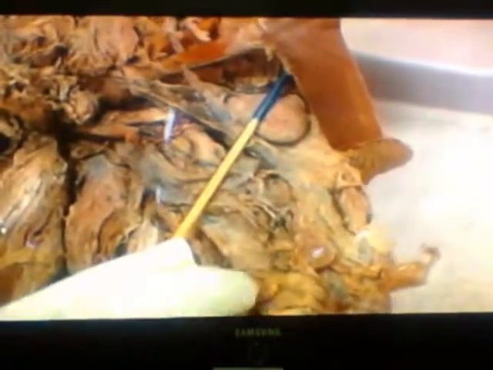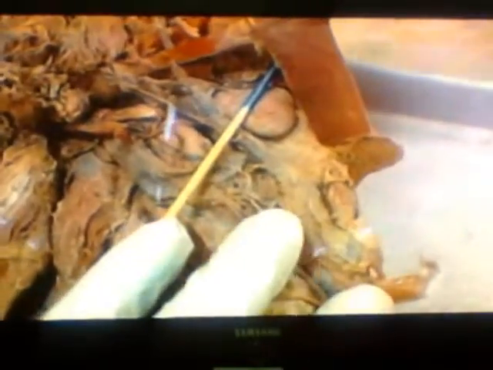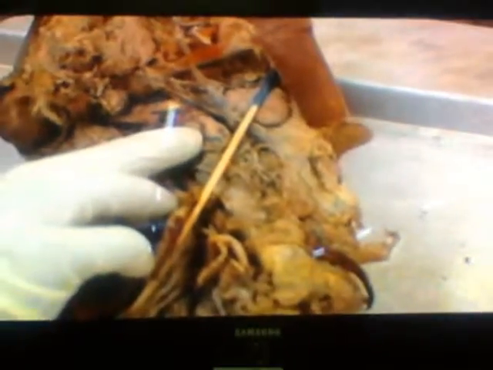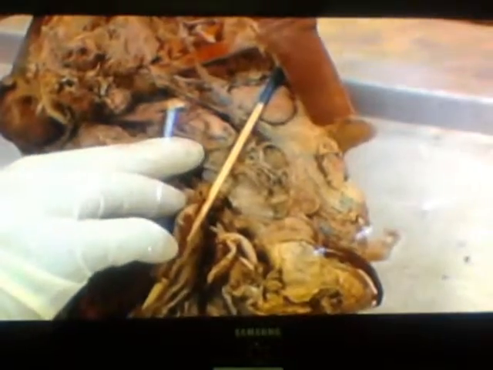Remember we said there's a muscular triangle below, using the omohyoid as a dividing point, right? So look in here. Here is my carotid triangle. And I am putting it just like that.